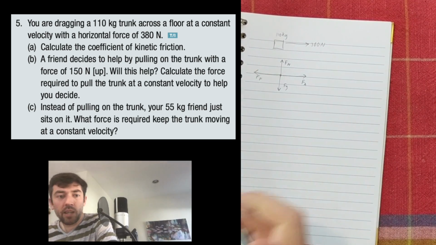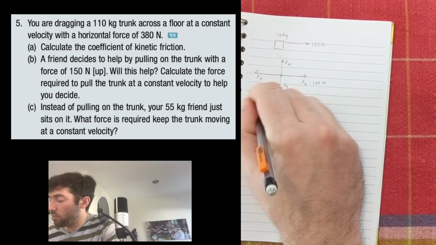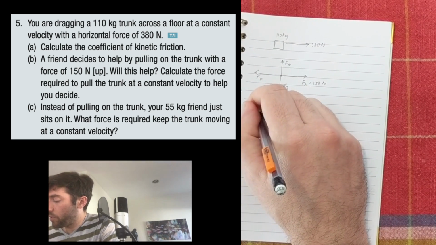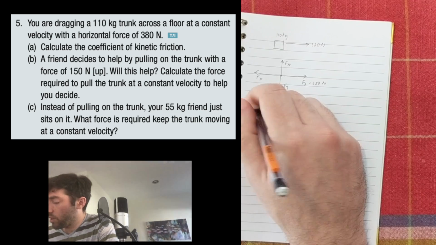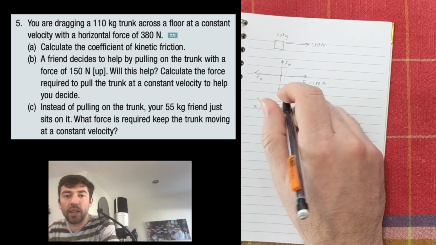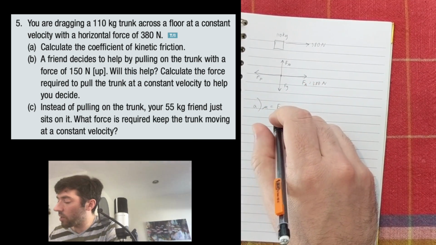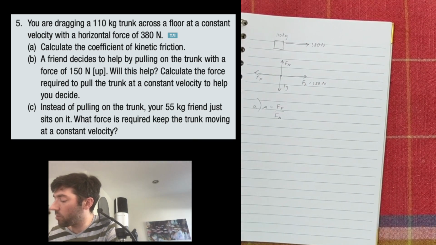So part A, calculate the coefficient of kinetic friction. That's pretty easy. So that's just mu equals Ff over Fn. It says constant velocity, that means the frictional force must be equal to the applied force.